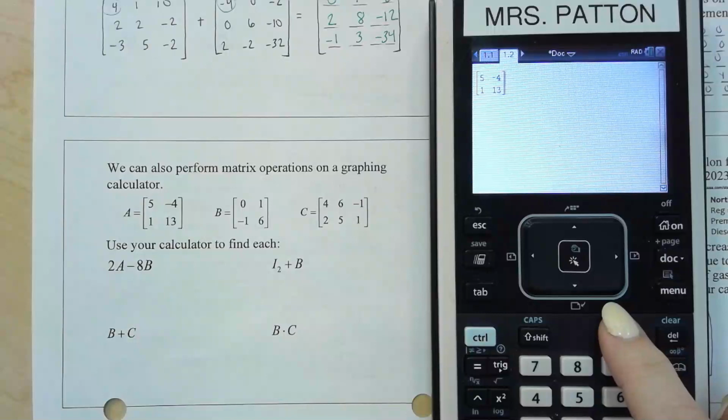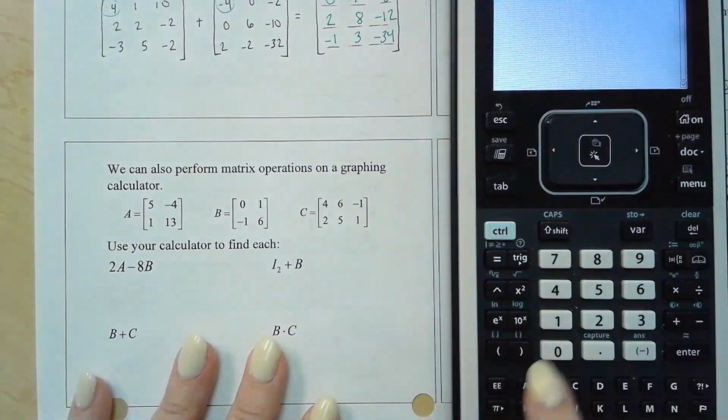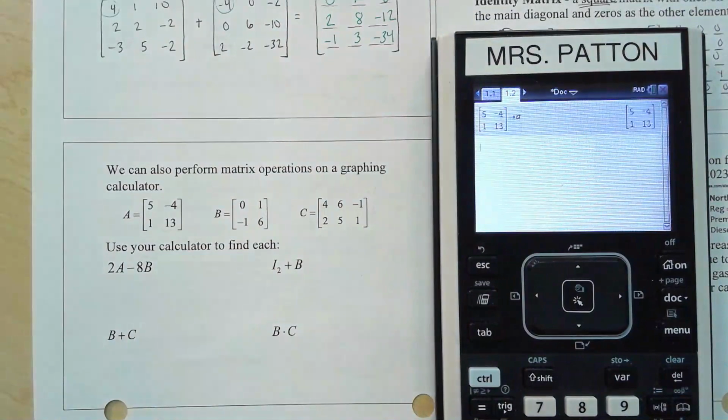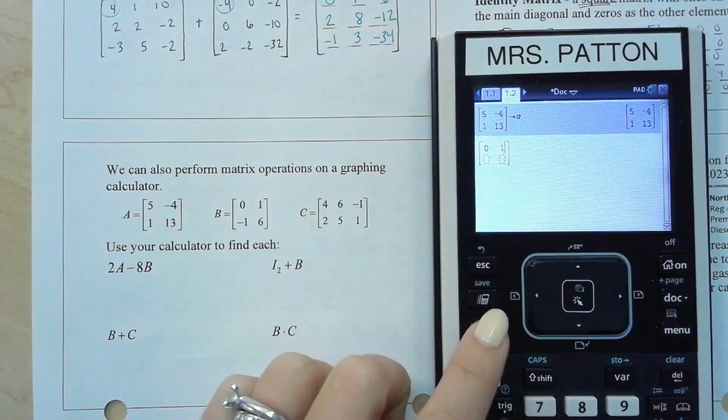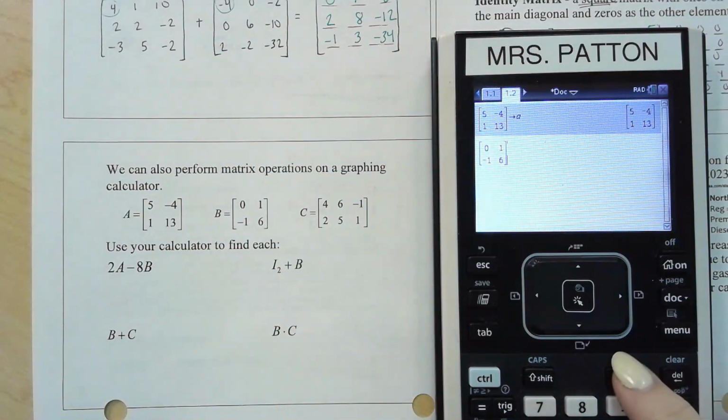So I'm going to hit Control and then my variable button. And it puts that little arrow there. And I'm going down to the bottom, to my letters here, and I'm going to call it A because, well, that's what they called it. And it didn't do anything, but it saved it. I'm going to do the same thing with B. I'm going to hit my templates button, and fill in my numbers. 0, 1, -1, 6. Get out of the matrix, store it, so control variable, and now I picked the letter B from the bottom of my calculator.